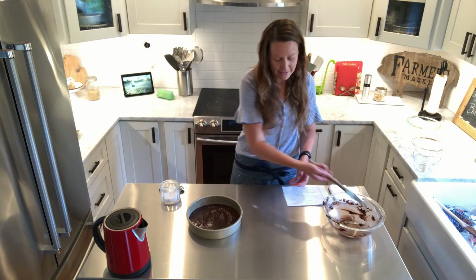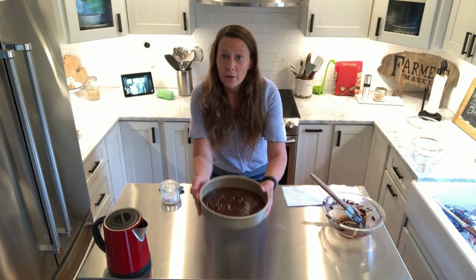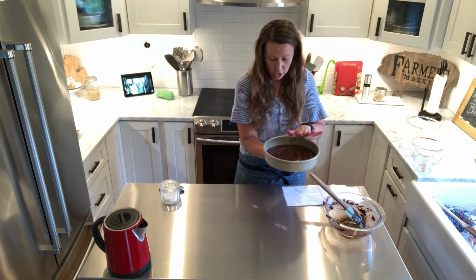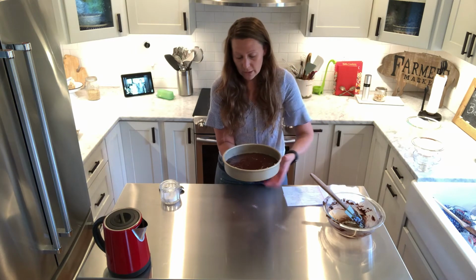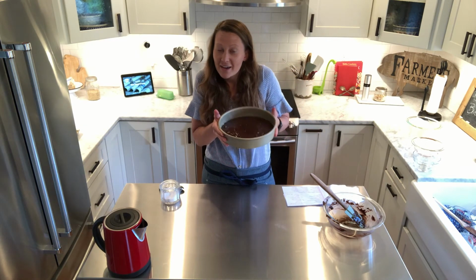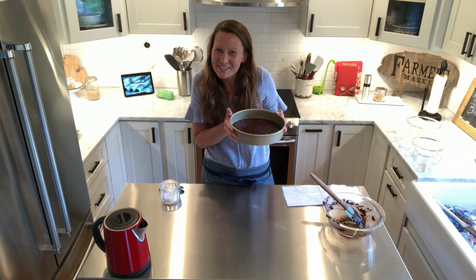Look at that. Beautiful. Now I'm going to put it into my preheated oven. We're going to bake it for 30 to 35 minutes. You don't want to over bake this. And then we'll be back, and we're going to put some powdered sugar on here and cut it and eat it. See you soon.